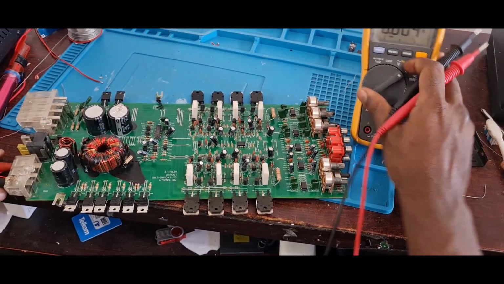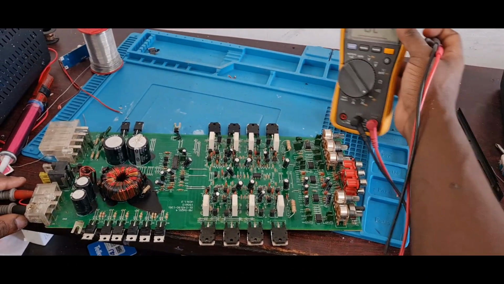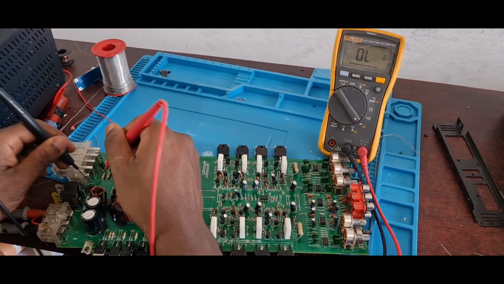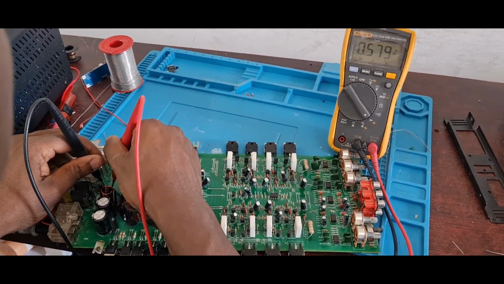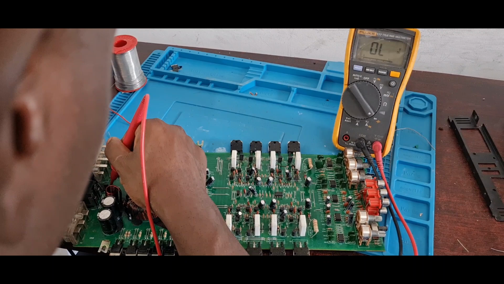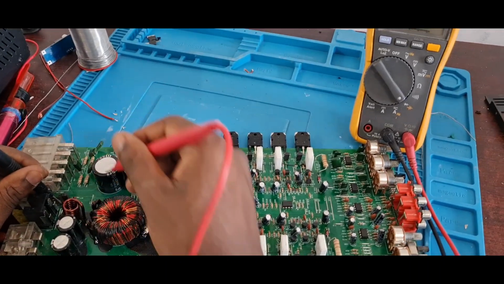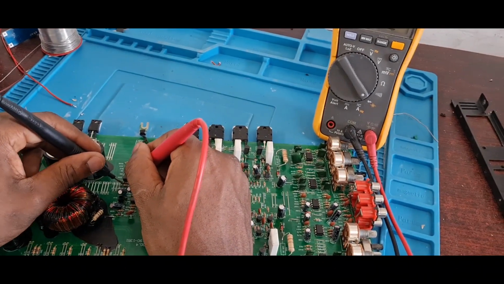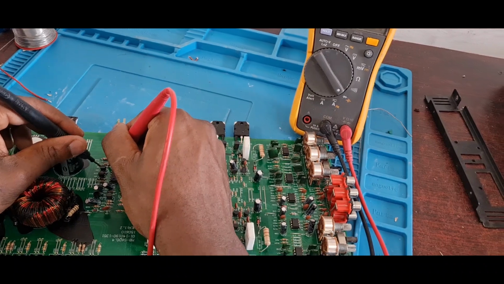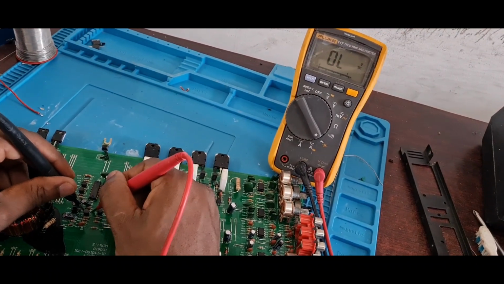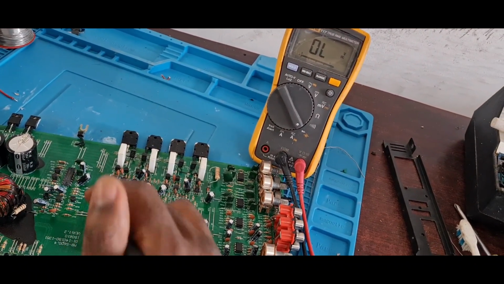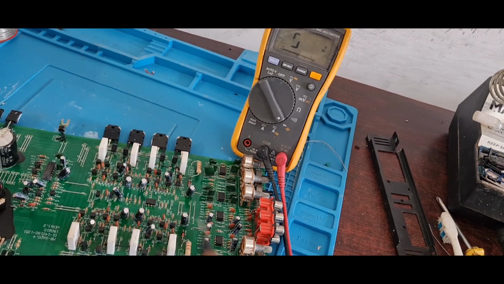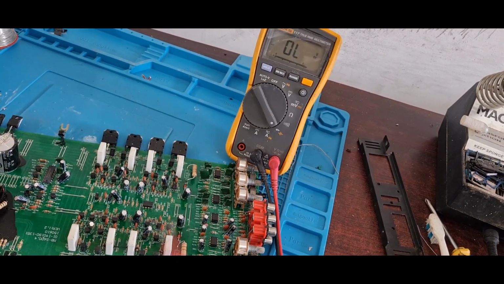With the power off, I'm going to put my multimeter to diode mode. Now quickly check these diodes here. Diodes let the current flow one-sided, so if it's shorted, it won't let the current flow all the way.